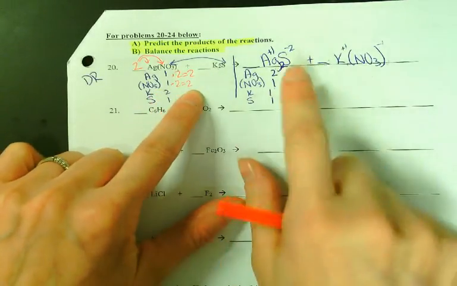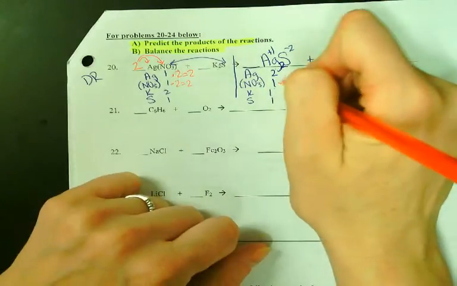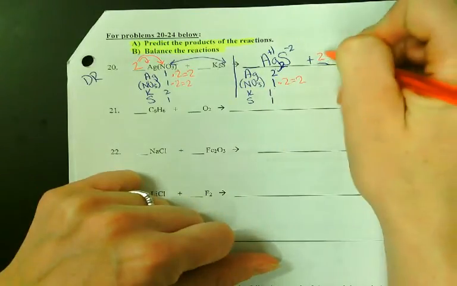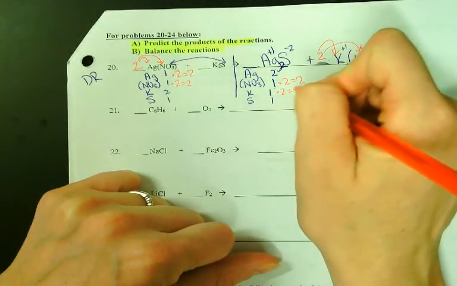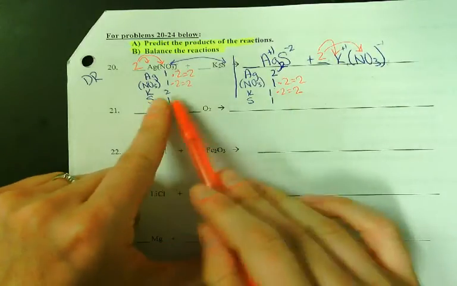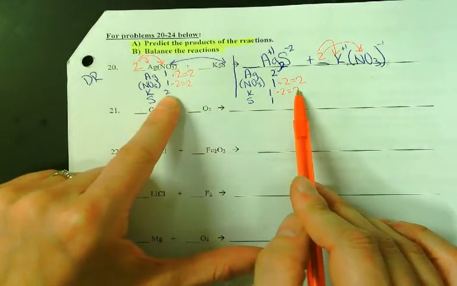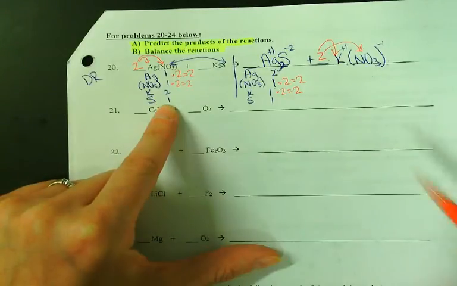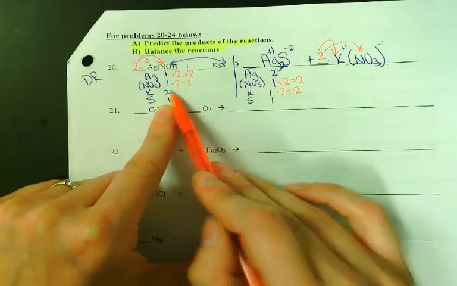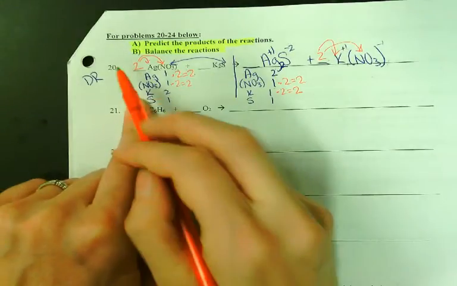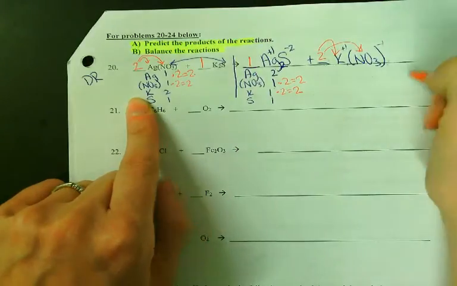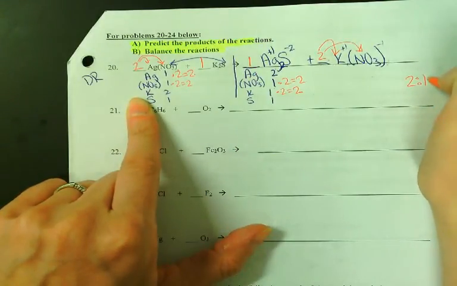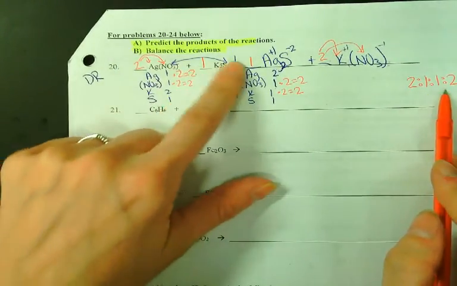So now I have more on this side, so I change the small number over here into the bigger number by multiplying by 2. So that changes NO3, but it also changes potassium, my unintended consequence. Okay. So now I have 2 potassium, but I wanted 2 potassium. 1 sulfur, 1 sulfur. So that's 2, 2, 2, 2, 2, 2, 1, 1. So 2 blank blank 2. When I'm done balancing, the blanks turn into 1s. If you'd like to rewrite that more clearly, it's 2, 1, 1, 2.